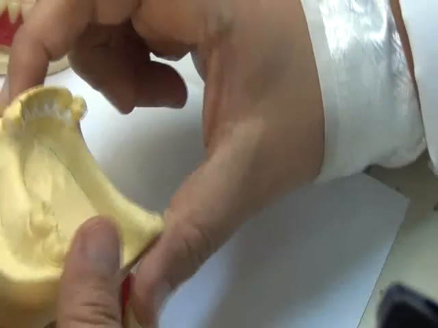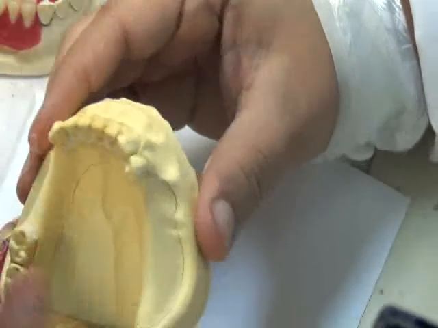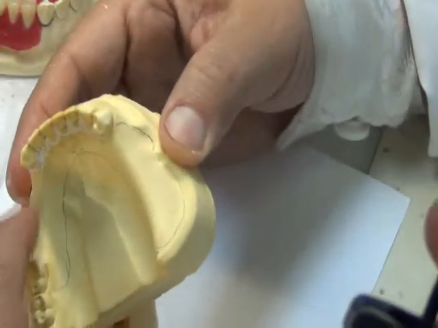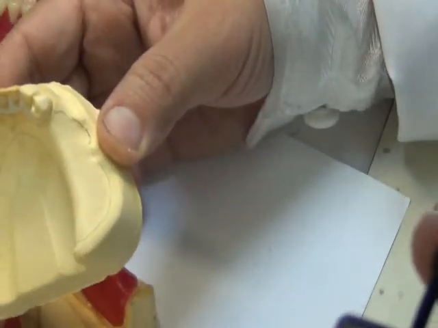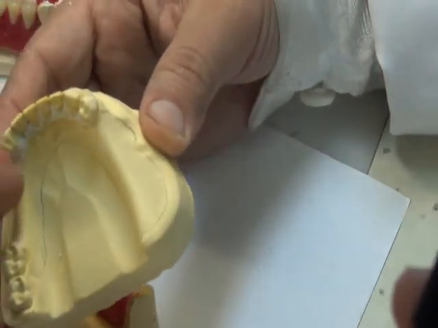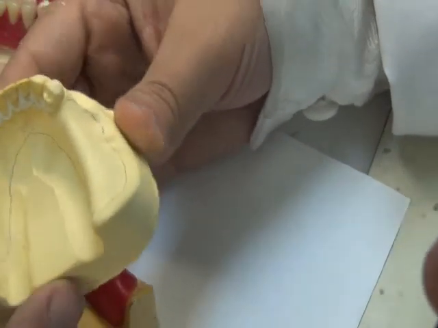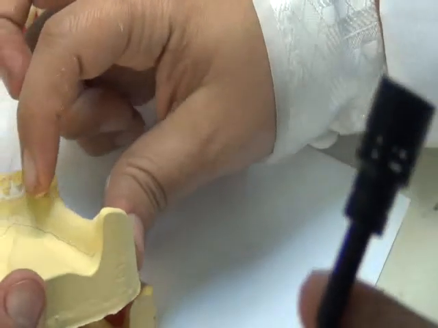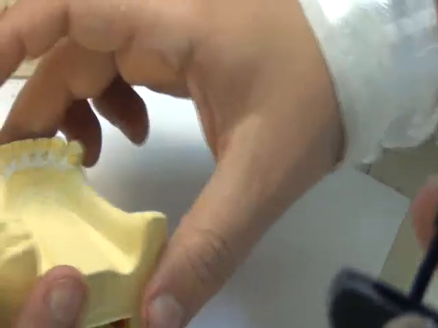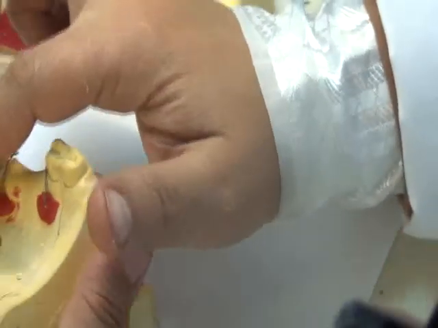Okay? So if you look now closely at this cast, I have the parallel blockout on the abutment teeth, and I had the arbitrary blockout on the anterior teeth where my acrylic is extending. If it was the upper, I would do it on the palatal side of the upper teeth.